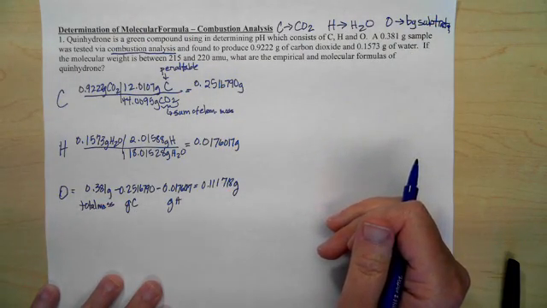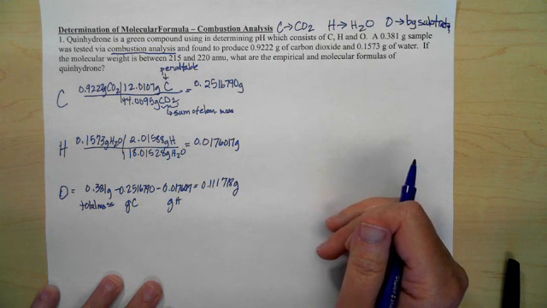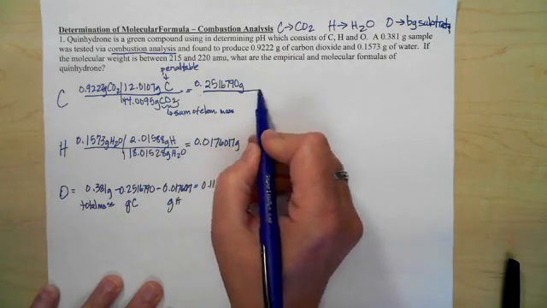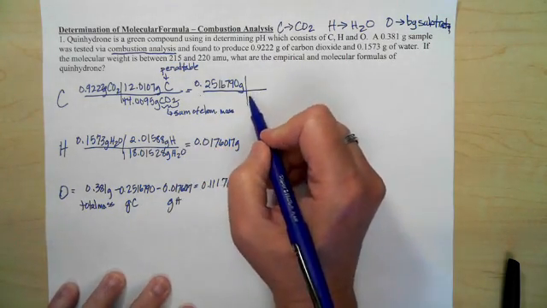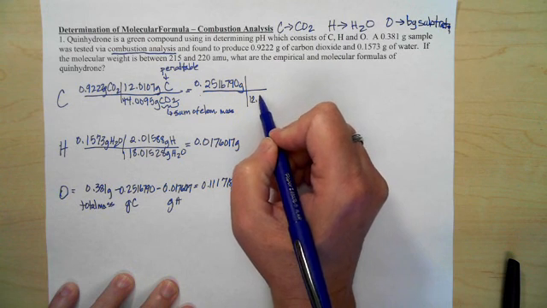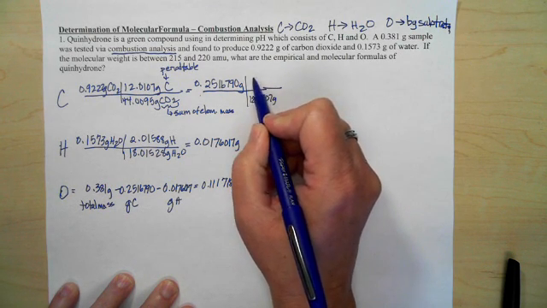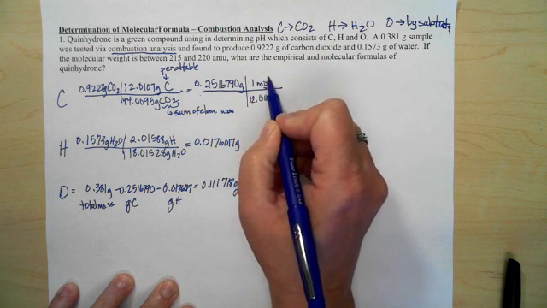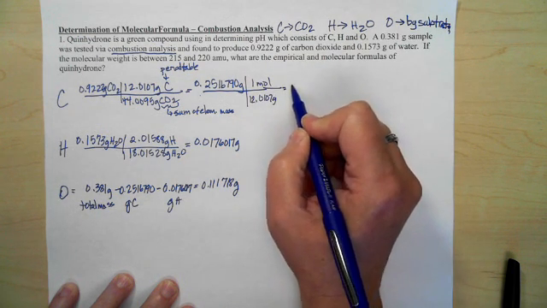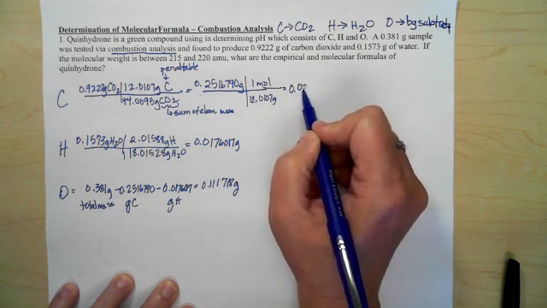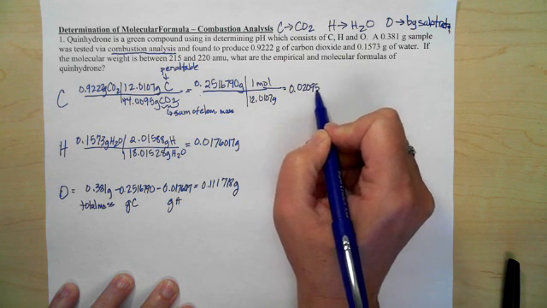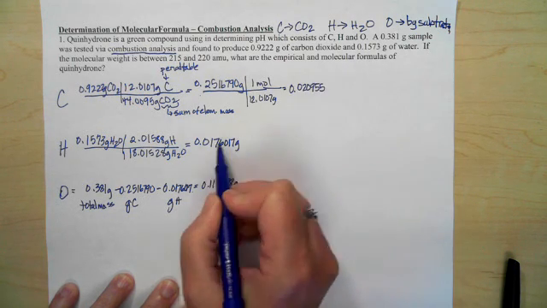At this point in time, we can't compare grams because each element does not weigh the same, but we can compare moles. So we're going to convert everything to moles. We know that there are 12.0107 grams of carbon per 1 mole. So that gives us 0.020955 moles.